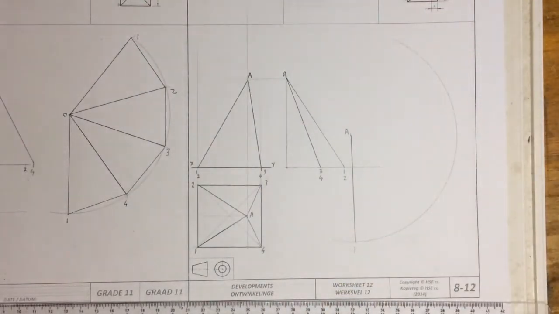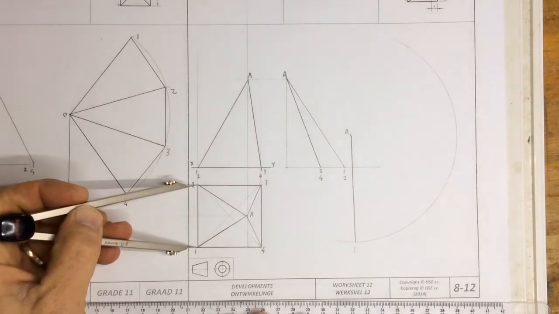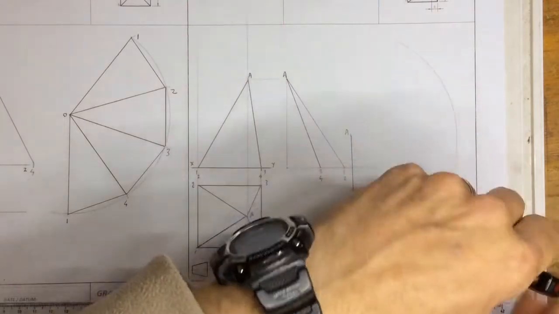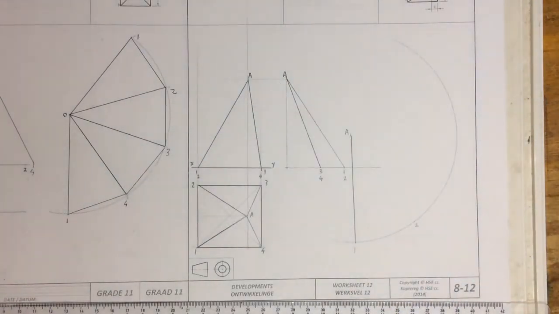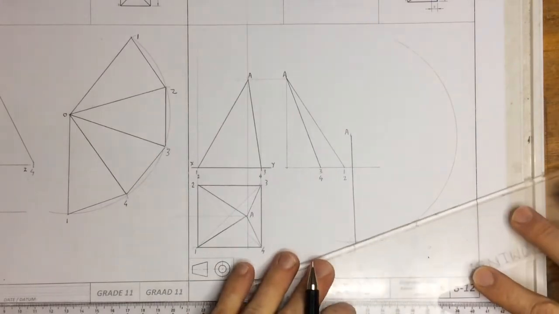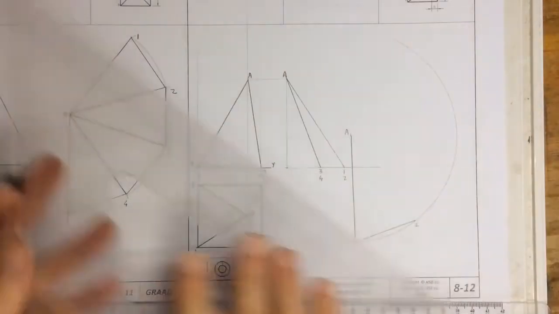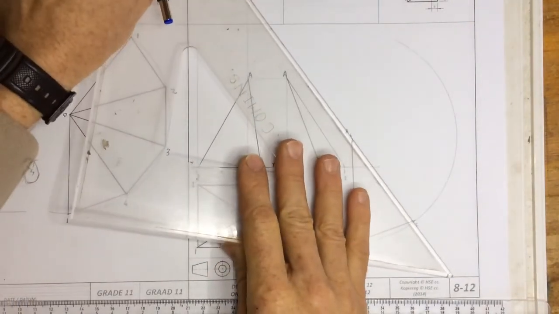Right, I know that 1 needs to go to 2, and that is a true length. So I can place that true length down on that arc, and I can mark that as point 2. If I join that up, I know that my length from A to 2 is the same length.